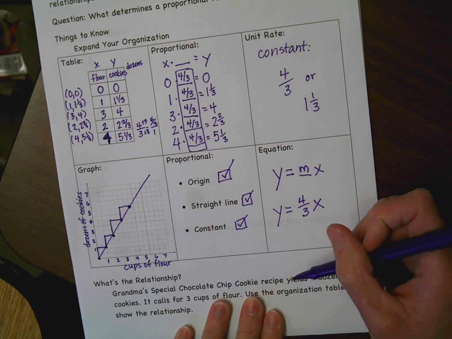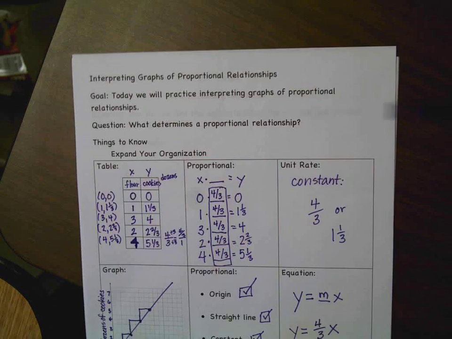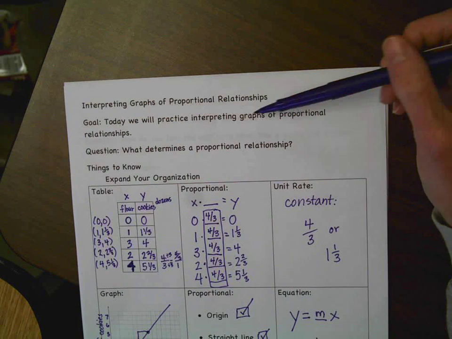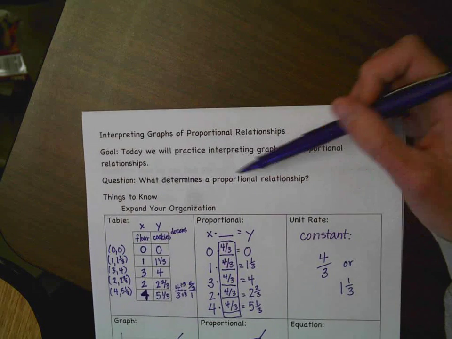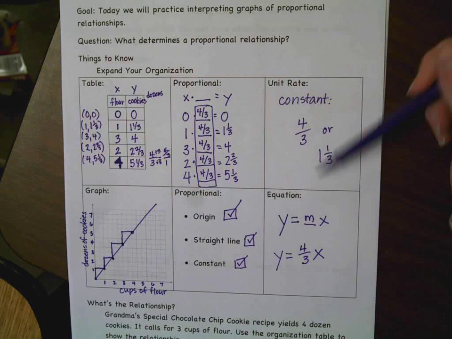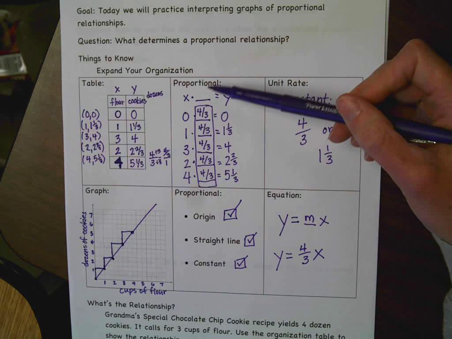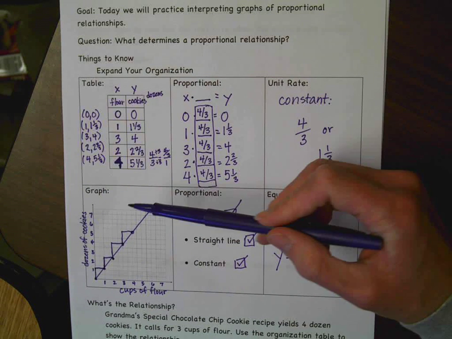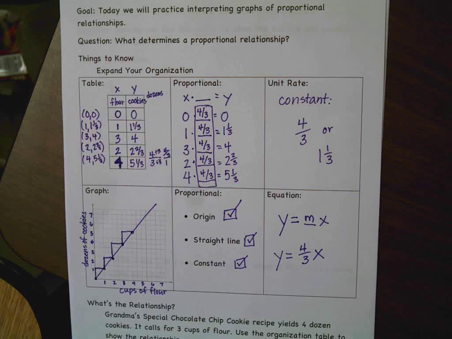So we can conclude that Grandma's special chocolate chip cookie recipe is proportional because it follows all of the things that we have to do. Okay? So going back to our goal, today we will practice interpreting graphs of proportional relationships. We did by looking at those, yes. And then the question that we had to do was what determines a proportional relationship? Well, now you have an entire table that shows you how to check it. So if you're working with tables, here's how you prove a table is proportional. You find the unit rate, then you graph your graph. If it has these 3 checkpoints, then you get to write the equation that supports it, and that's how you know it's a proportional relationship.